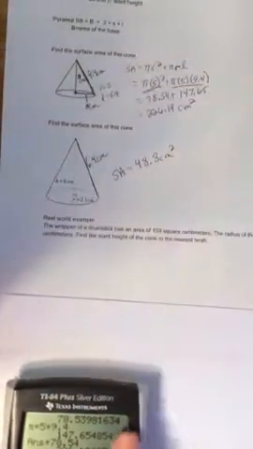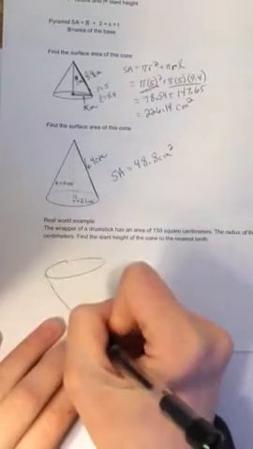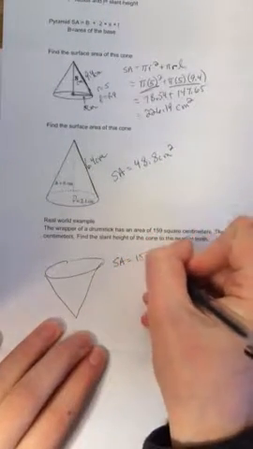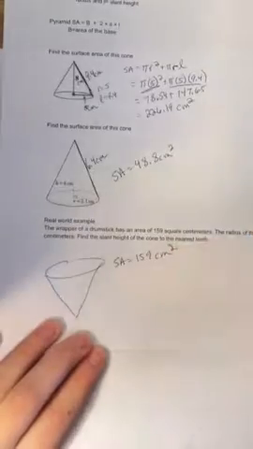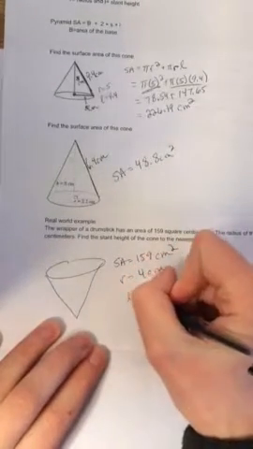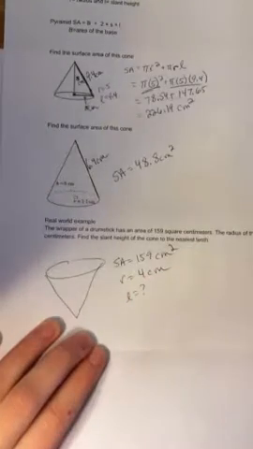All right, my real world example. The wrapper of a drumstick, so you all know a drumstick is an ice cream cone, right? So the wrapper of my drumstick goes around this. It has an area, so the surface area is 159 centimeters squared. The radius of the cone is 4 centimeters. Find the slant height of the cone to the nearest tenth.